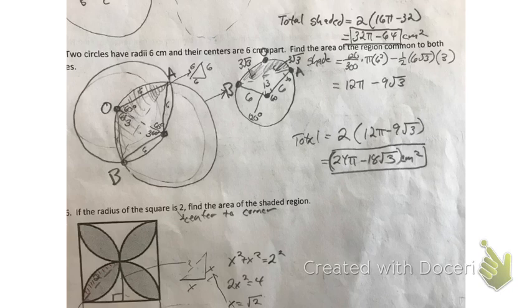21B. It says find the area of the shaded region to the nearest square centimeter, and we're using the square root of 7, so we're just rounding stuff. All right, so our big thing is we need to do sector minus triangle, right?